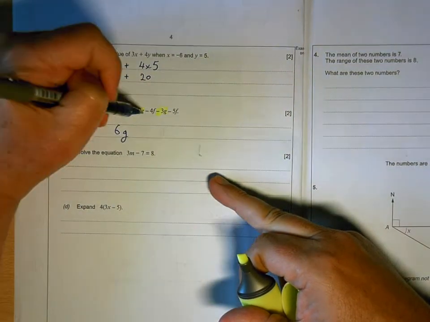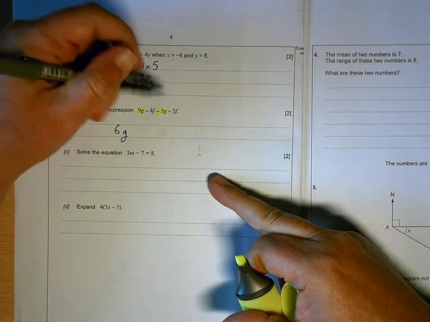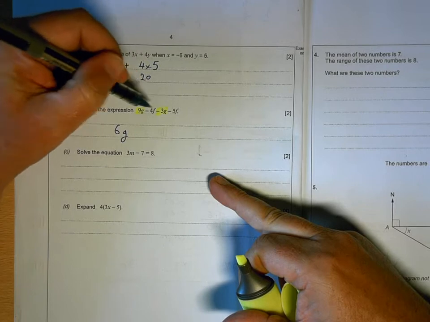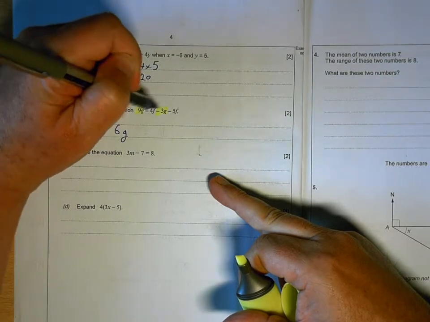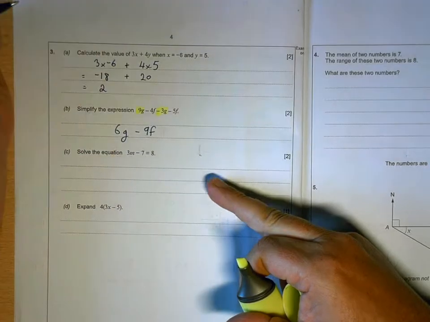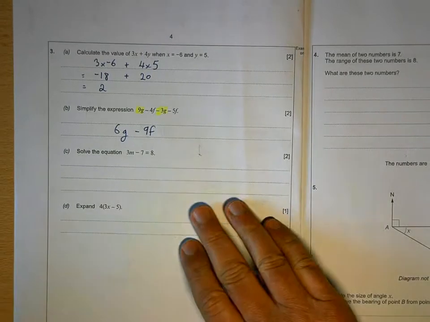And then we've got -4f, and we're moving down the number line another 5 places. It's not multiplying, we haven't got any brackets, so it's just -4 dropping down another 5 places, so you end up at 6g minus 9f.